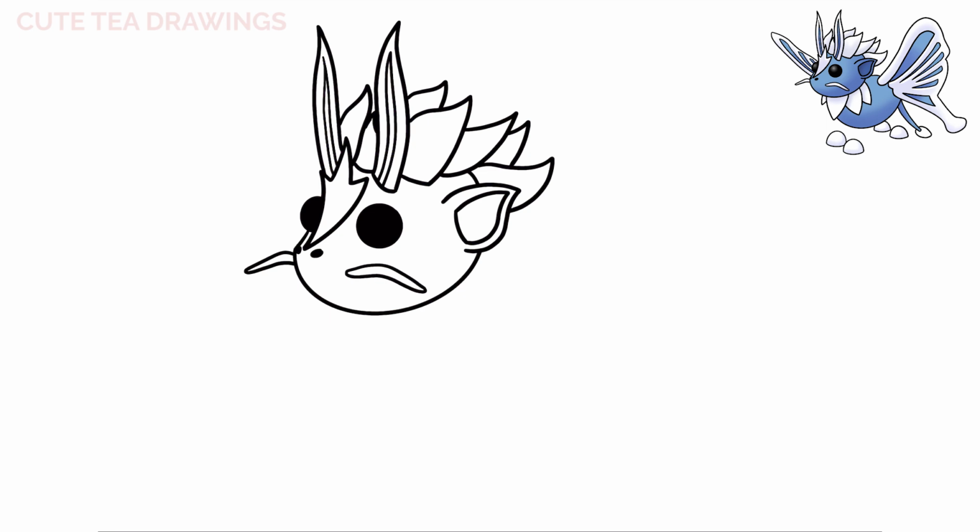Let's start underneath the head and let's draw two curves down, coming to a point. Then a smaller one on the left, a larger one on the right, and then one more. Next, before drawing the shape of the body, let's add the right wing.